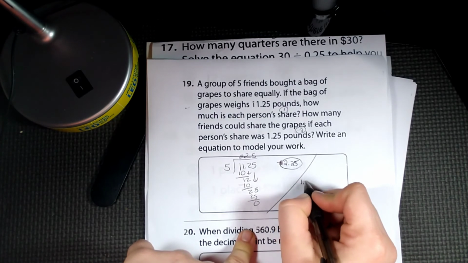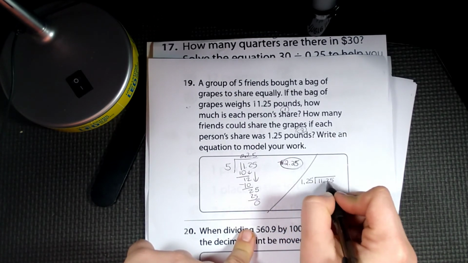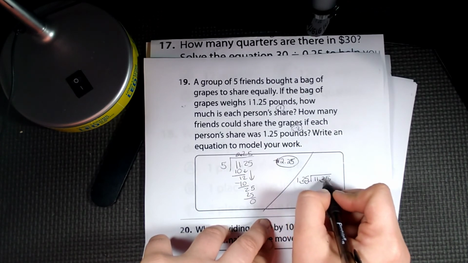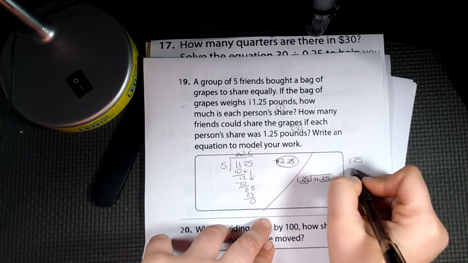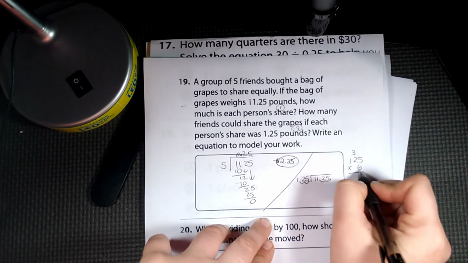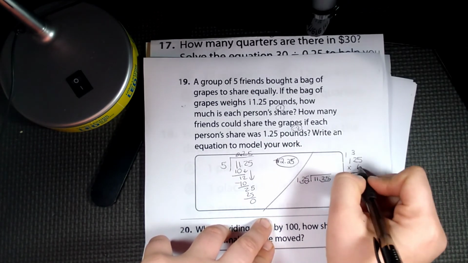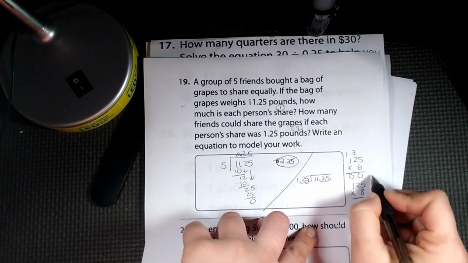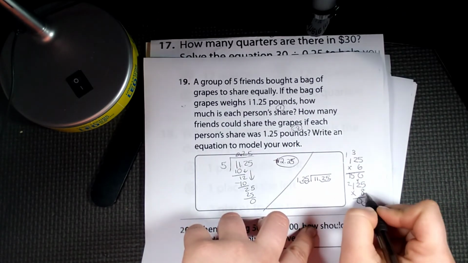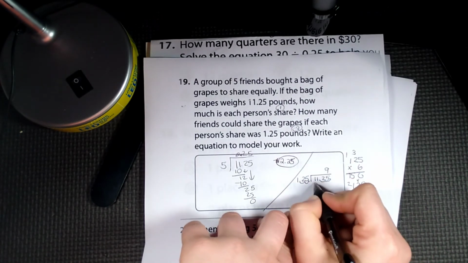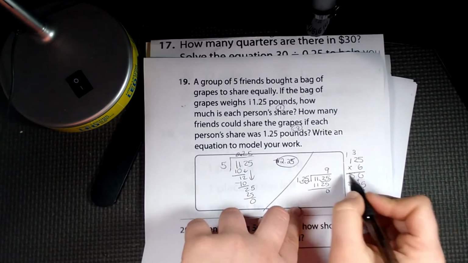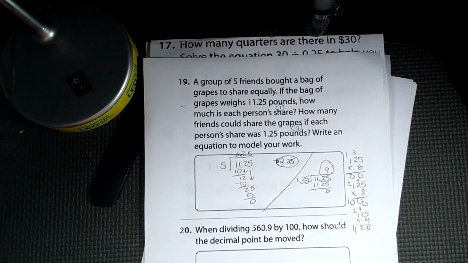If each person's share was 1.25 pounds, how many friends could share the grapes? So this is the second part. Okay, 125 does not go into this, or this. It goes into 1,125. So I think I'm going to do like 5 or 6. Let's do like 8. 1,000. Okay, so that would be 9, because if I multiplied 125 by 9, we would get 1,125. So it'd be 9 friends. Those are our 2 parts.